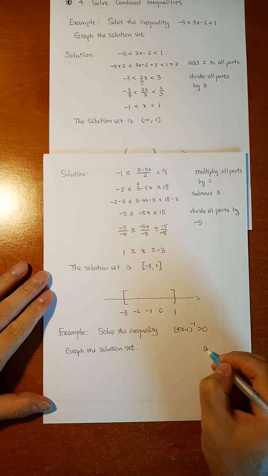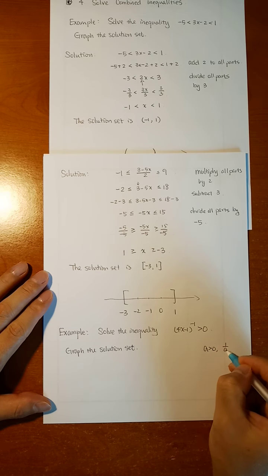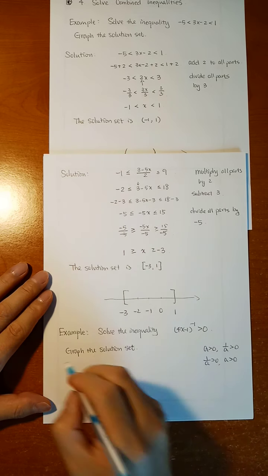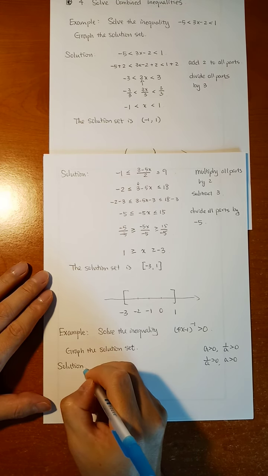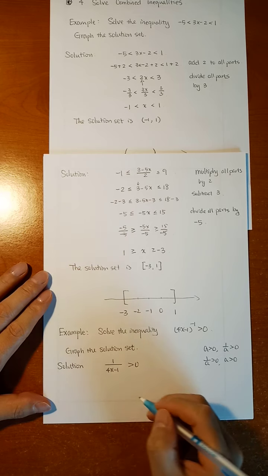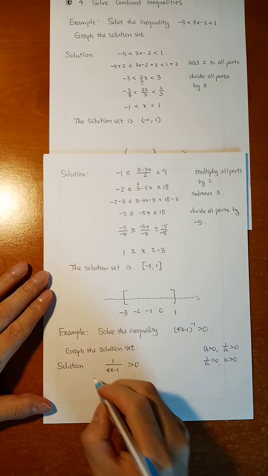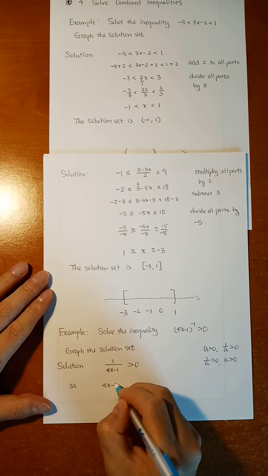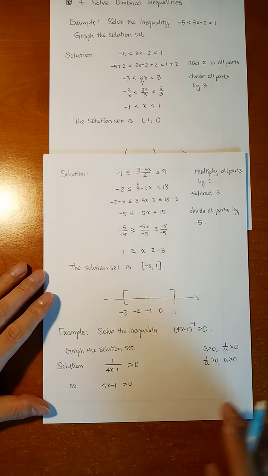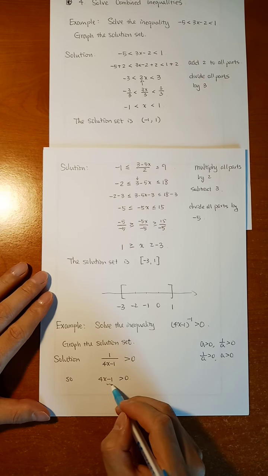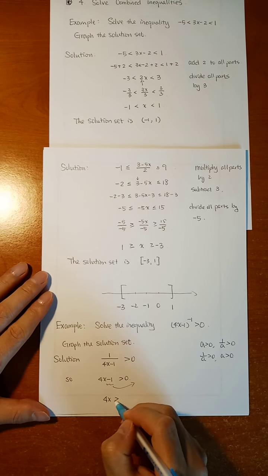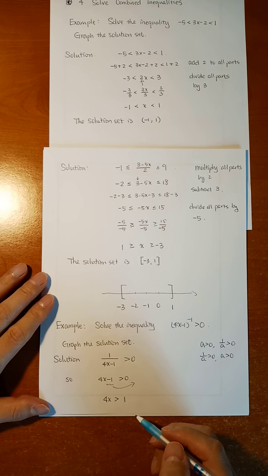We know that 1 over a positive number is positive. So a negative power means 1 over the reciprocal. 1 over (4x minus 1) is positive. So 4x minus 1, the denominator, is positive. The reciprocal is positive, so the original number is positive. And then you're going to move this negative 1 to the right side. If negative 1 moves to the right side, it becomes positive 1. 0 plus positive 1 is 1.